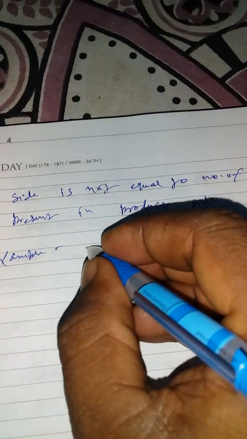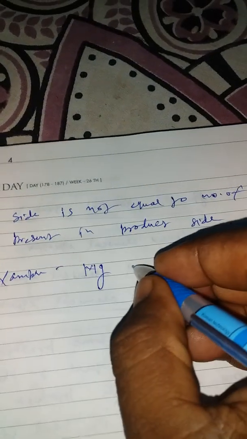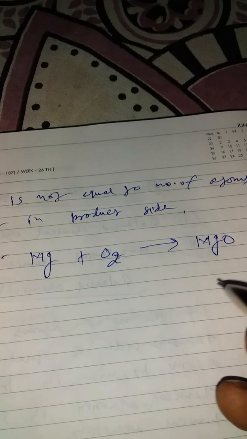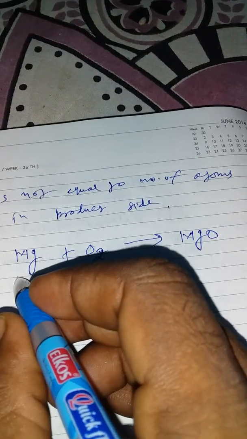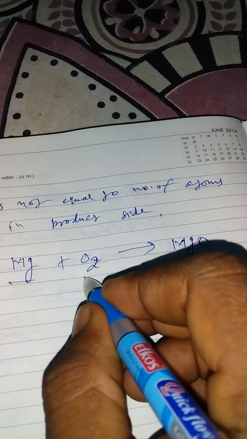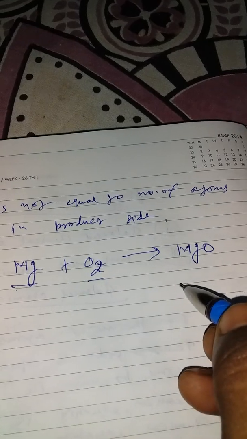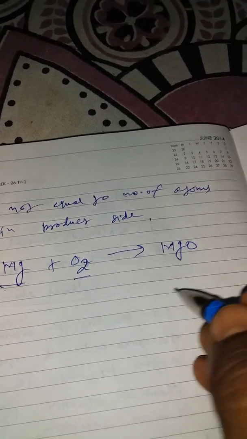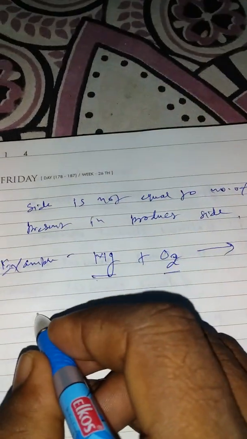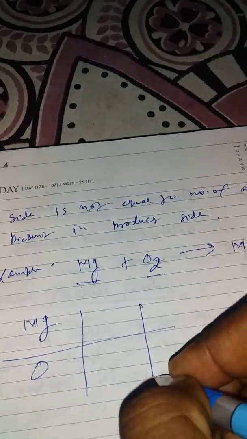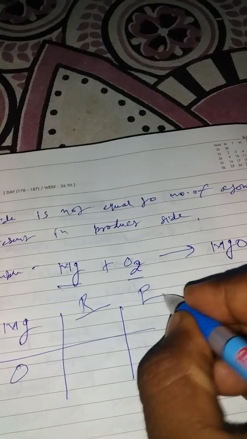Just for example, when magnesium reacts with oxygen to form magnesium oxide. In this chemical equation, we see that one is a magnesium atom and the other is an oxygen atom, and we count the number of atoms present in the reactant side and the number of atoms present in the product side. Here the atoms are magnesium and oxygen, and R stands for reactant and P stands for product.